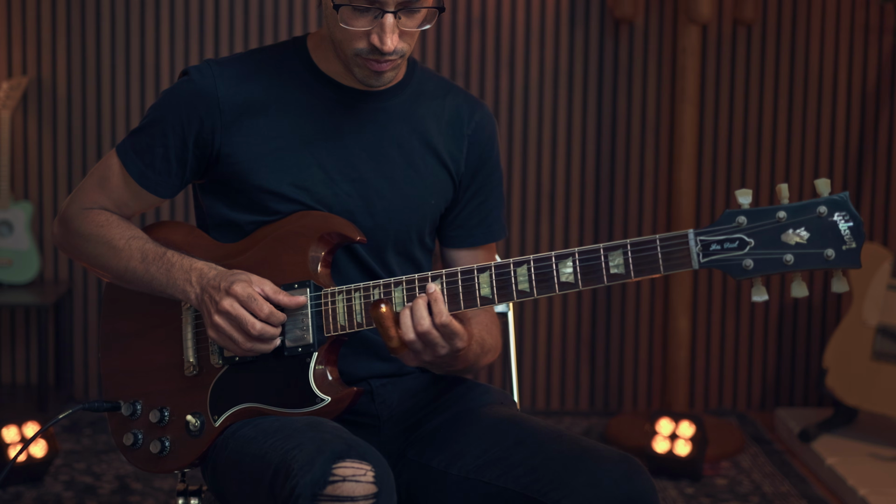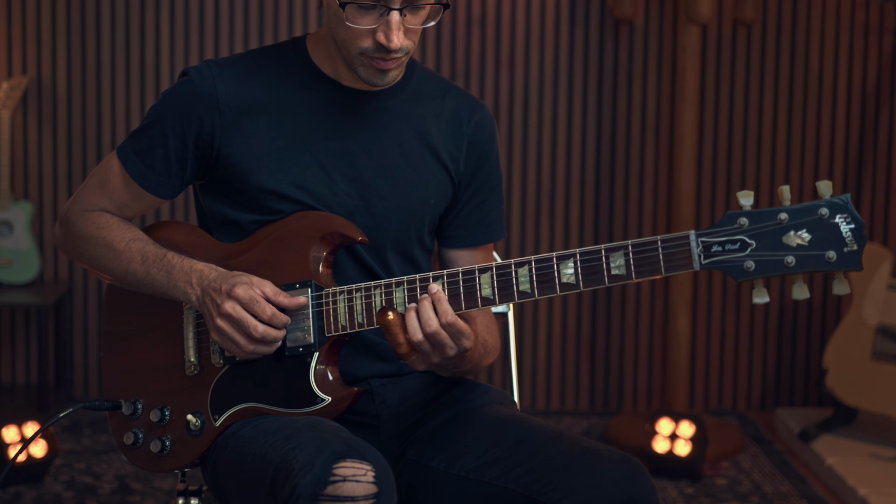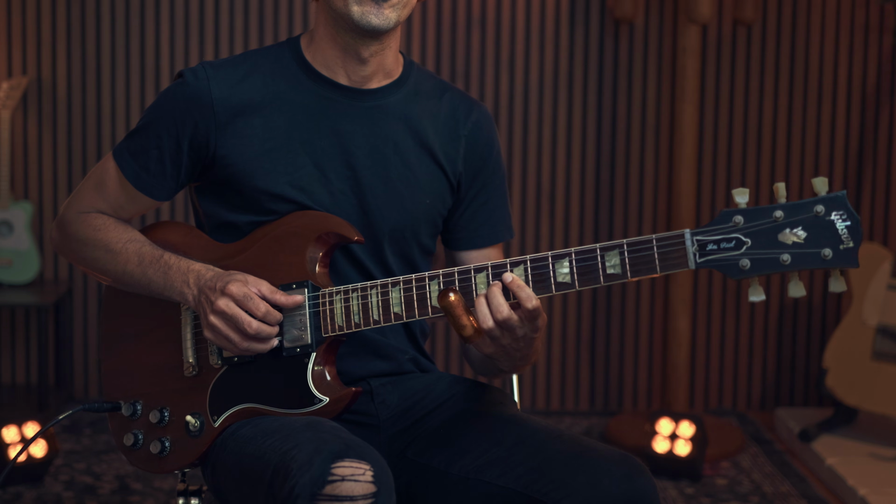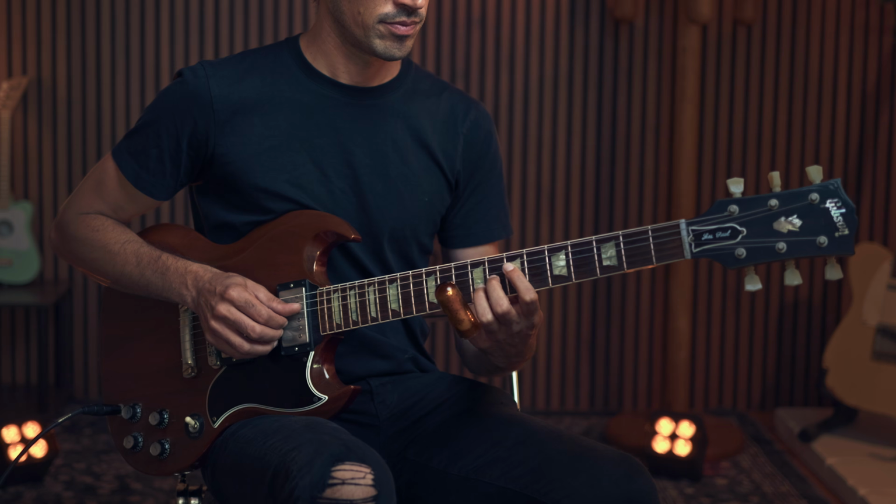So this one's really nice, really comfortable. And if we're gonna play this in the key of E, it would be down here at the 7th fret, B, E, G sharp. Okay?